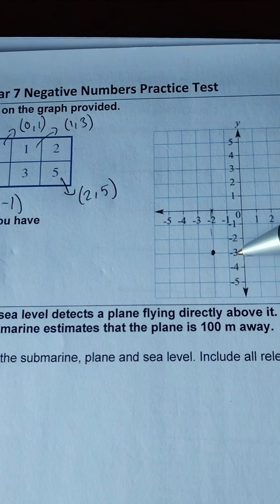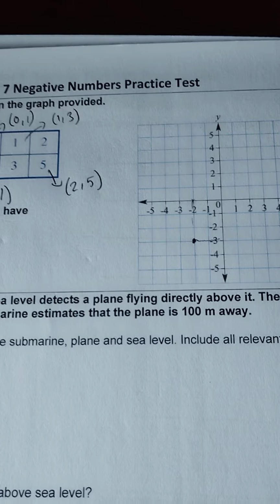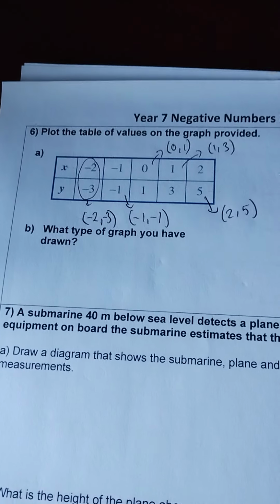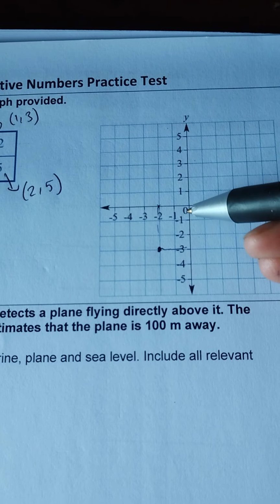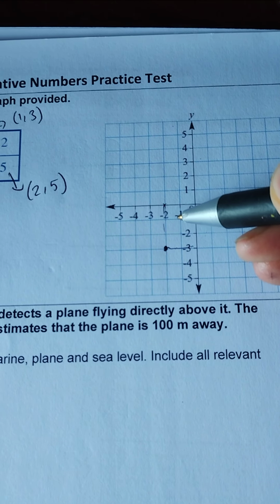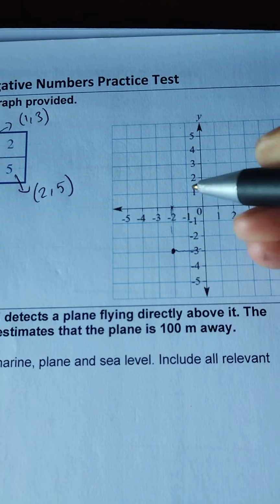There it is. And you can see how they match up. The grid line helps us. All right, next one, X is -1, Y is -1. So X is -1, Y is -1. So there it is. They just match up right there.